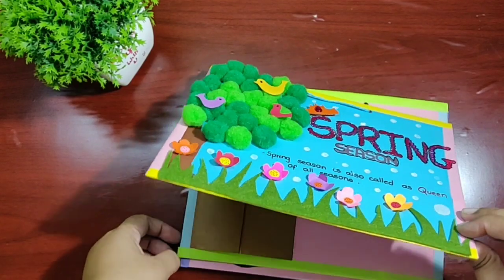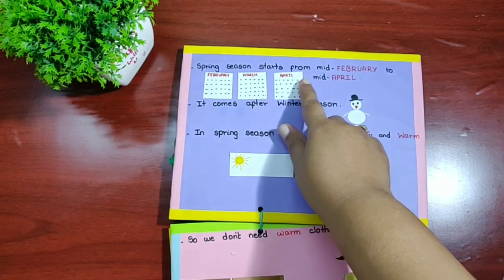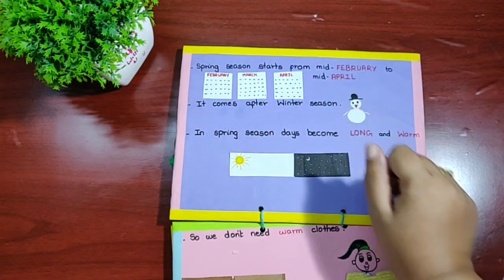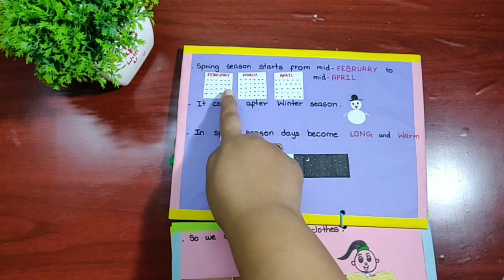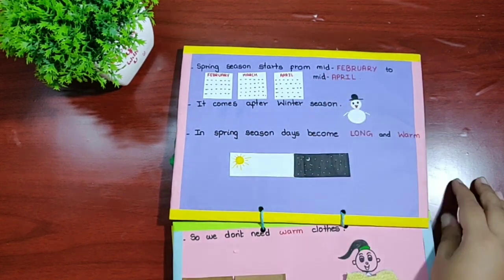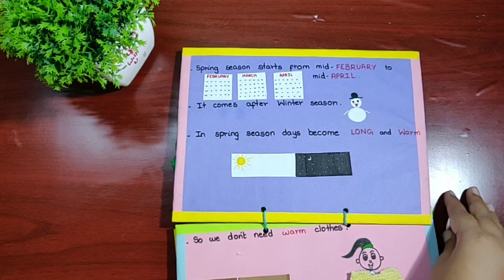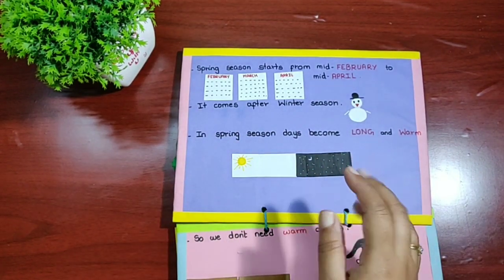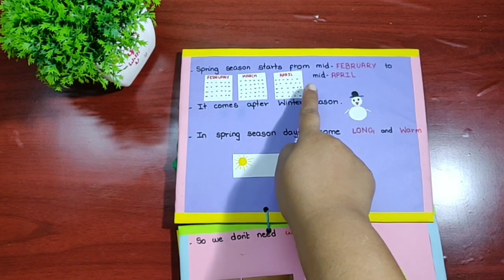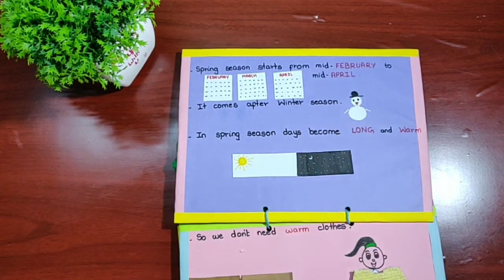Then comes our page number 1 and page number 2, wherein the child tells that spring season starts from mid-February to mid-April. I have pasted over here the 3 months. If he finds mid-February to mid-April a little difficult, then he can just say that the spring season is in February, March and April. Then after that, it comes after the winter season.